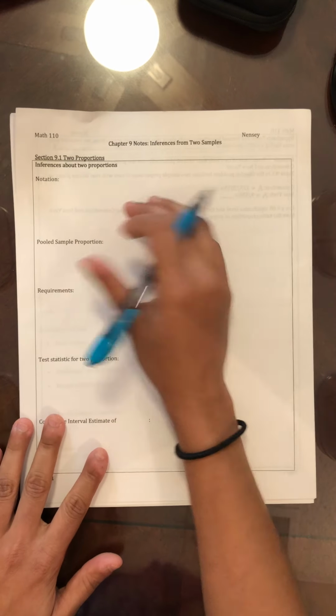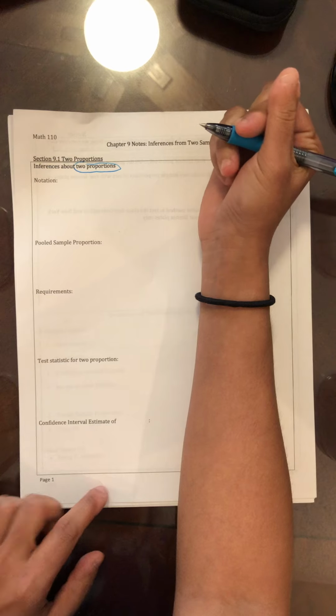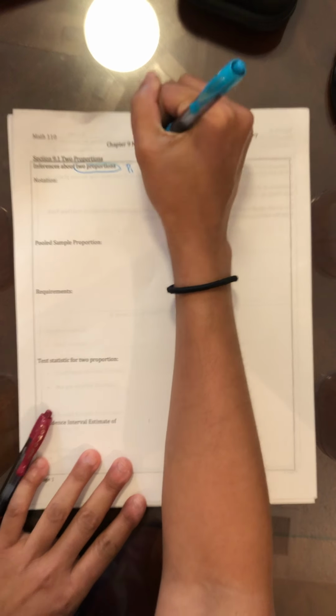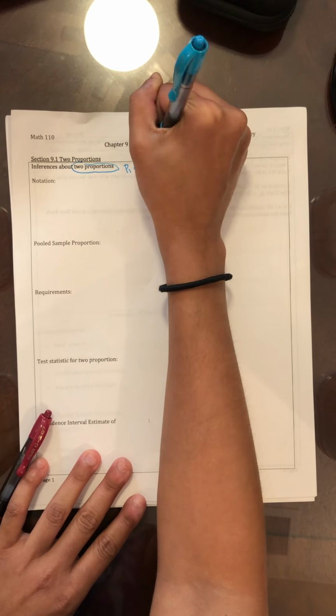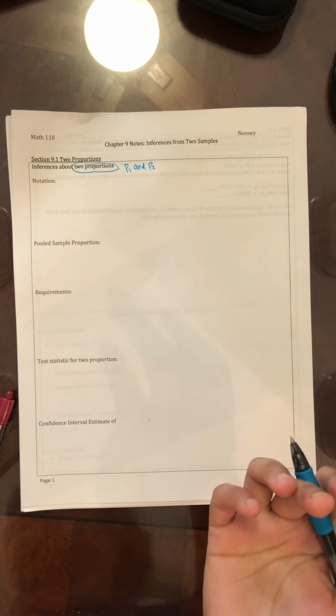All right, guys, we're gonna go on to chapter 9, which is on two proportions and two means and all of that. So we're gonna go ahead and get started. So we're looking at two proportions this time. Instead of just using P and Q, we're actually gonna be using P1 and P2 and then Q1 and Q2. So it's really the same thing as the last chapter, except now it's with two proportions.